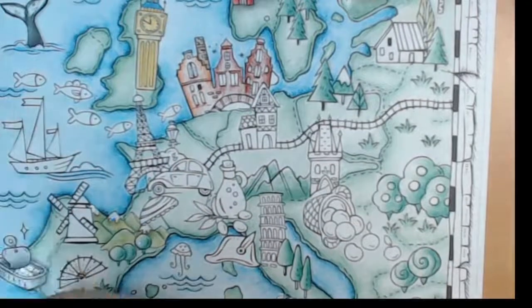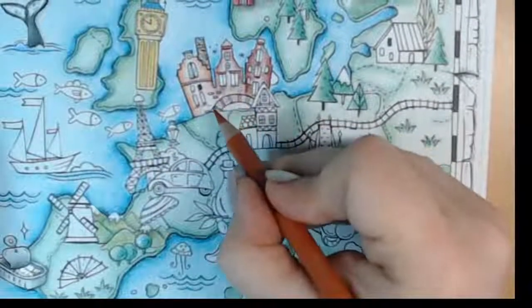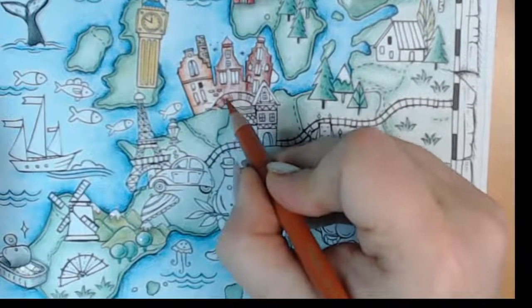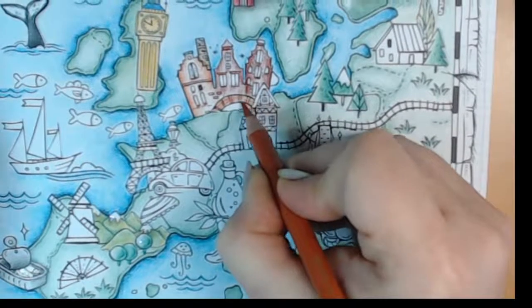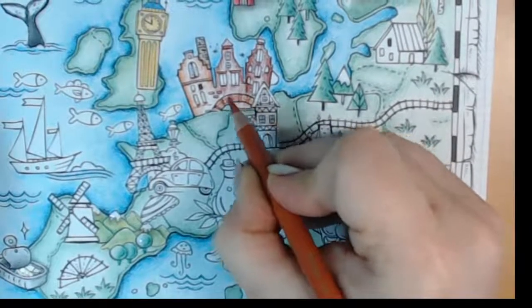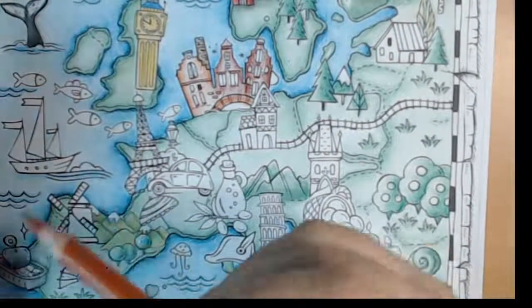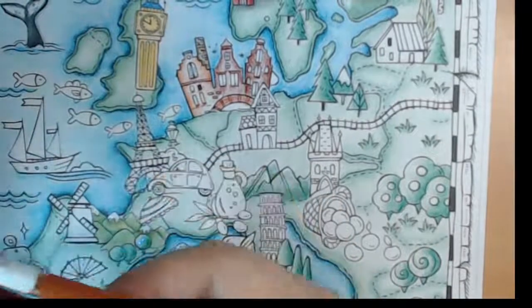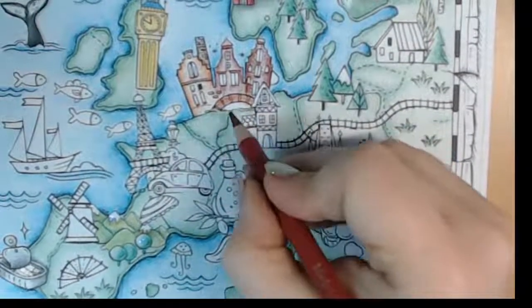And then some cinnamon color, just so it'll be a little different. And I can't really color that.